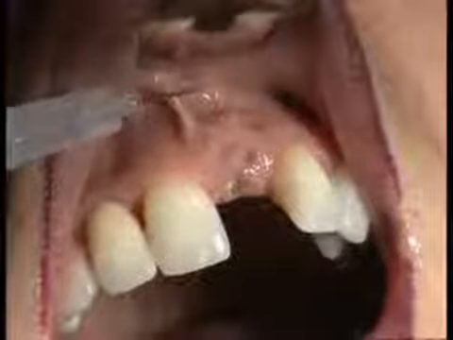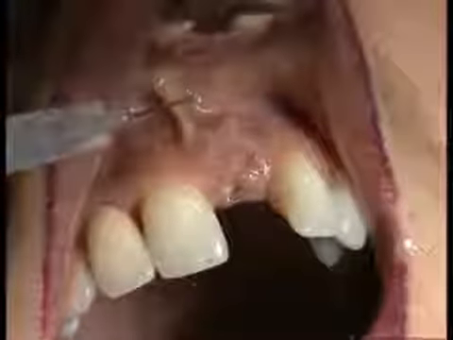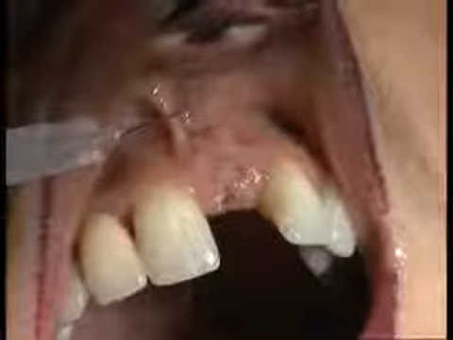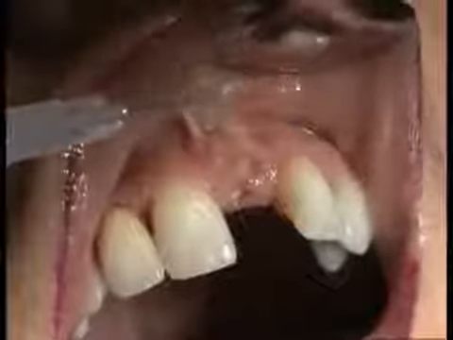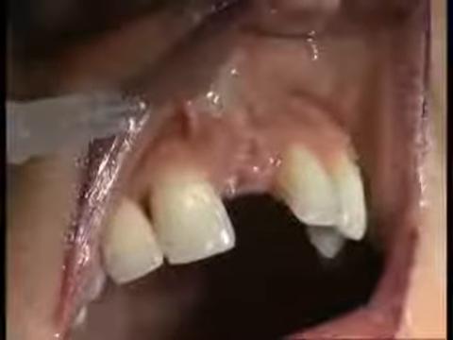The oral mucosa is locally infiltrated with anesthesia in preparation of surgical root removal and subsequent immediate implantation. The palatal mucosa is also included.